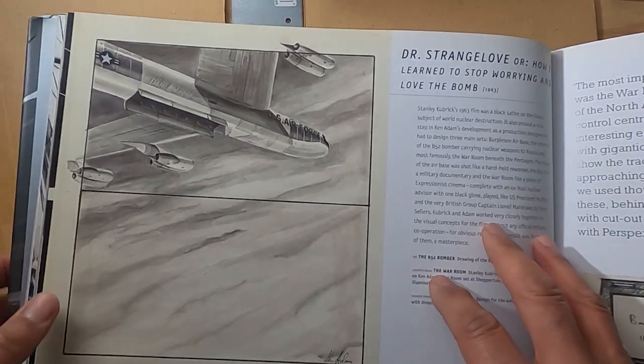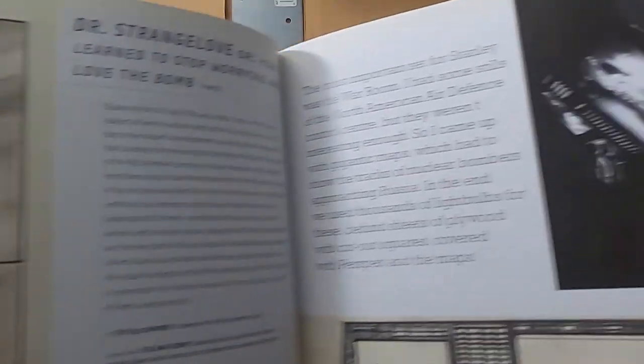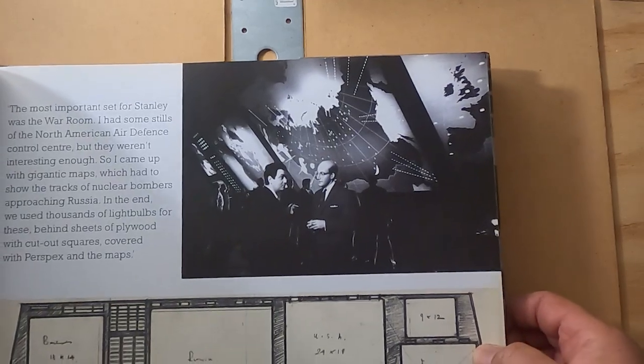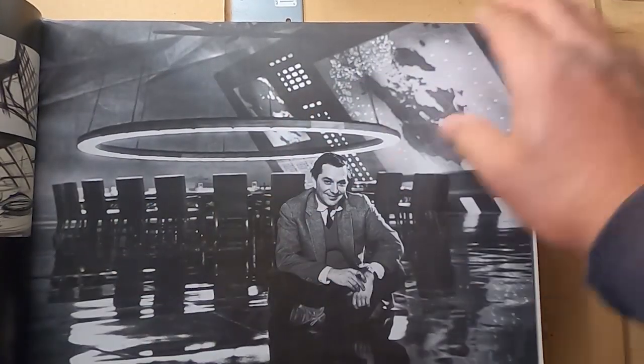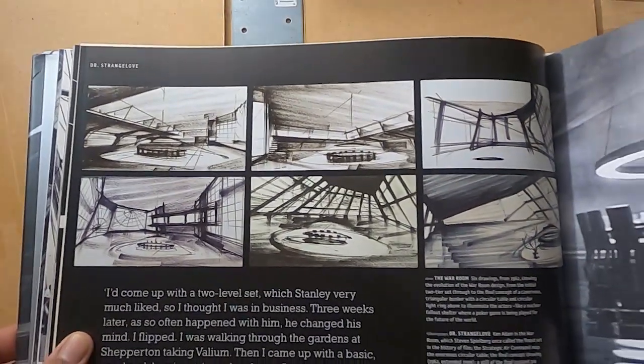And it looks like he worked on Dr. Strangelove. Classic Stanley Kubrick film. There's Kubrick talking to Peter Sellers. It's one of the great movies. You guys should see it.